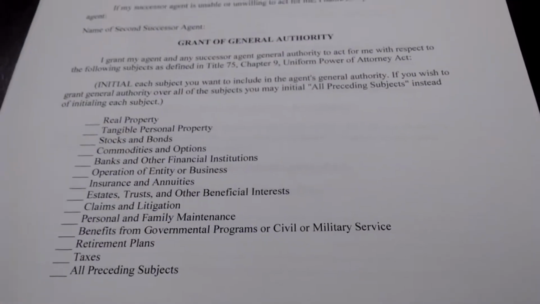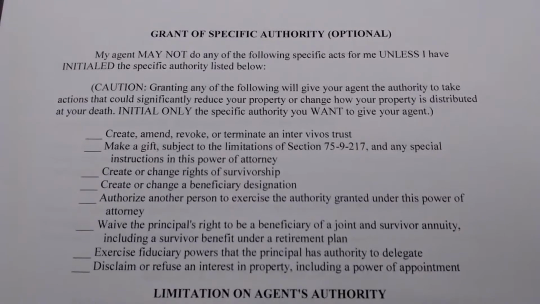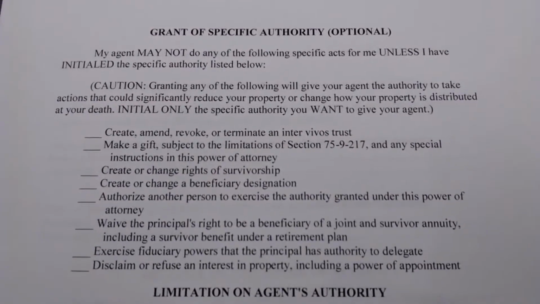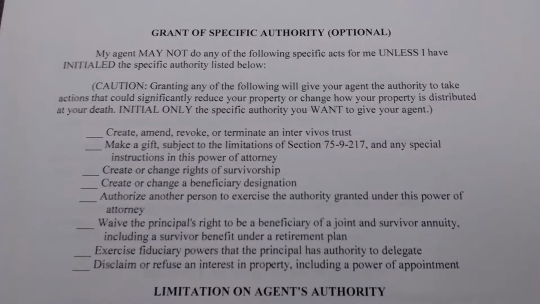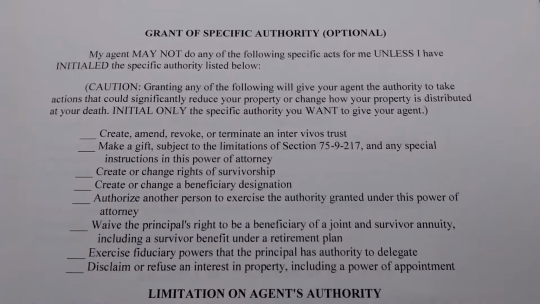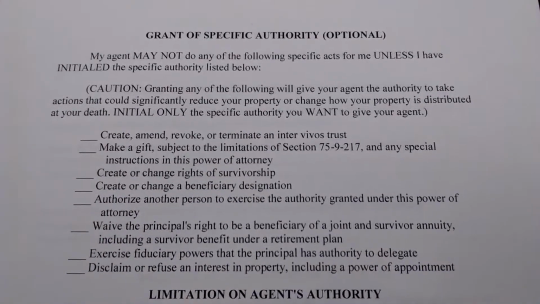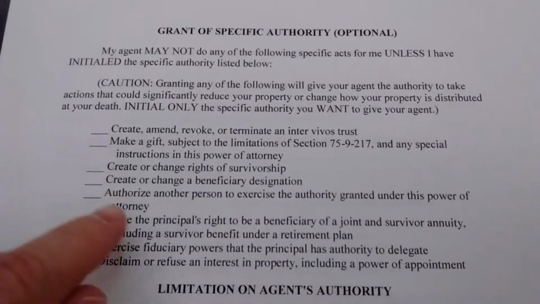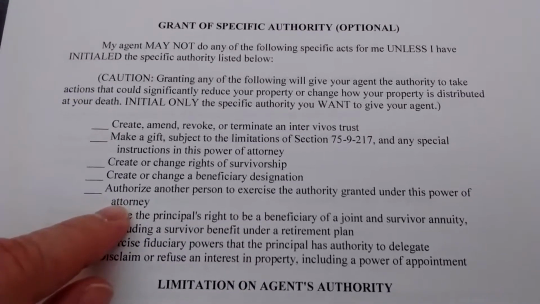On your next page, we have grants of specific authority. Now these are what we would do only in certain situations. You really shouldn't initial any of these without the advice of an attorney. Even with my clients, generally the only one we're initialing is this one here, where we're authorizing another person to exercise the authority granted under the power of attorney.